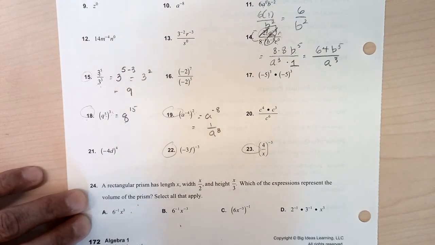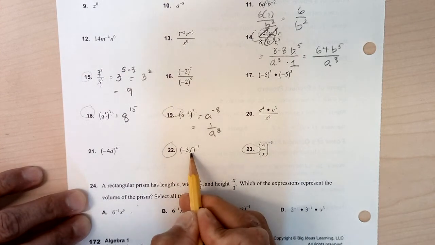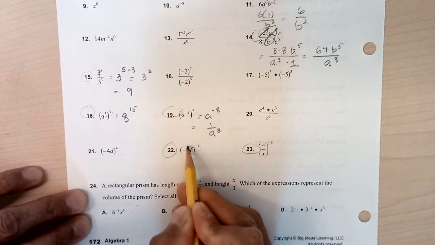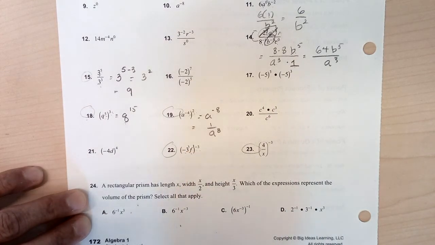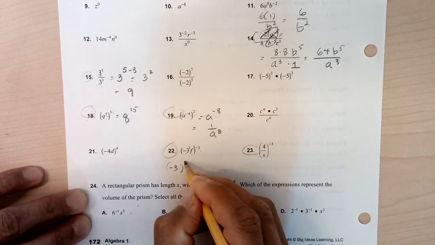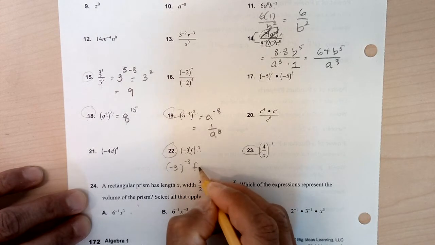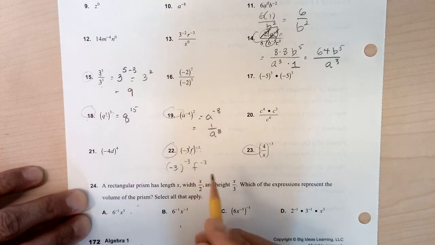Number 22, here's what you need to do. Everything inside the parentheses is being raised to the negative 3rd power. There's an implied 1 for each of the exponents of both negative 3 and f. Okay, so I take negative 3 to the negative 3rd power. I also take f to the negative 3rd power. I'm just multiplying the ones by negative 3 here.